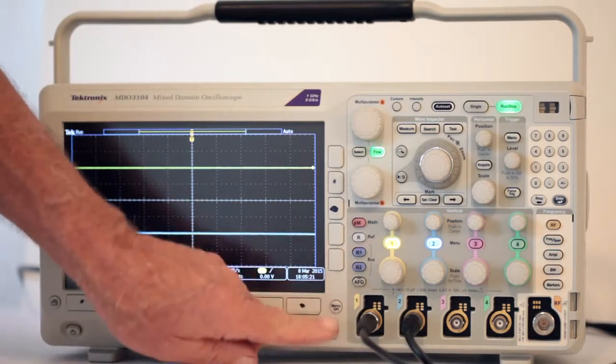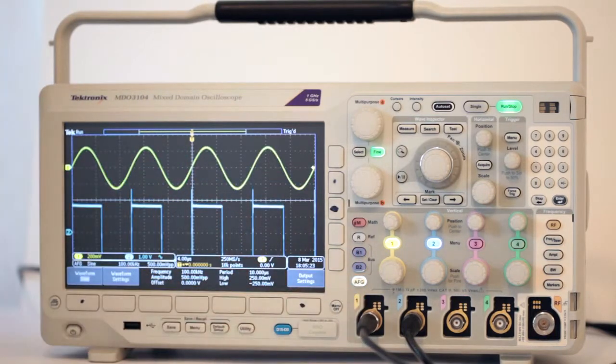Press AFG and make sure the sine wave is selected. It will default to channel 1. For this project, we'll want a square wave displayed in channel 2.